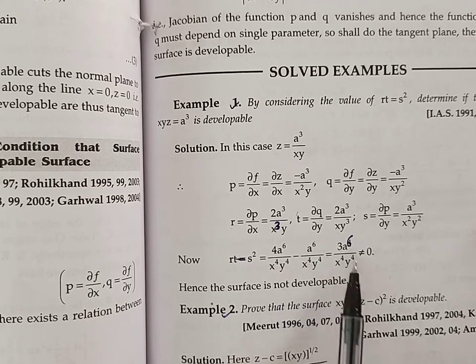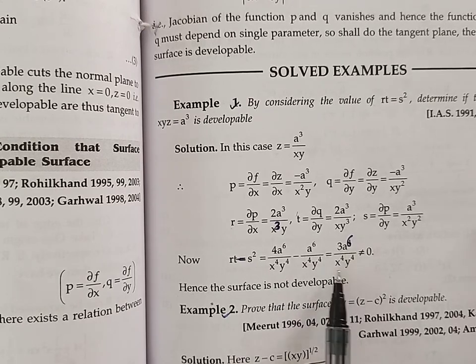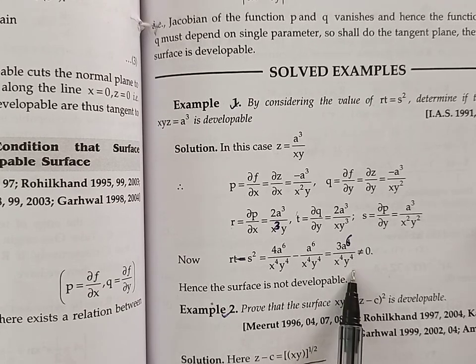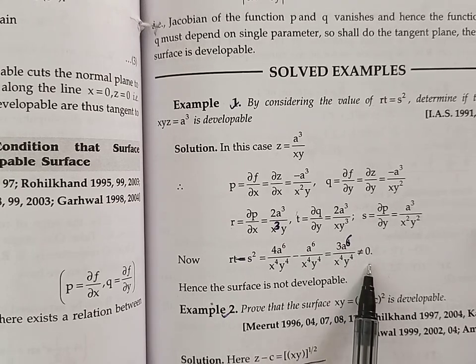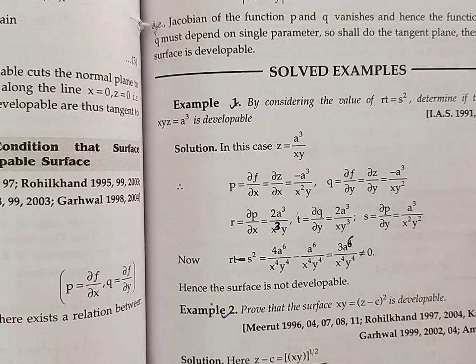Subtracting these two terms, this value is 3a⁶/(x⁴y⁴). Now this in general is not equal to 0. So we can say that the surface is not developable.